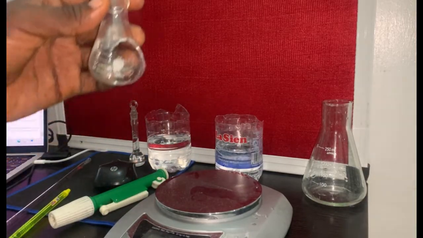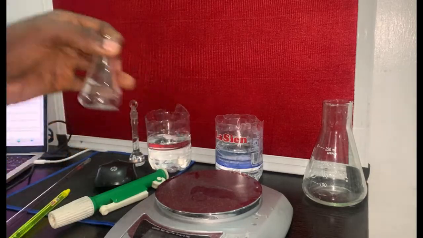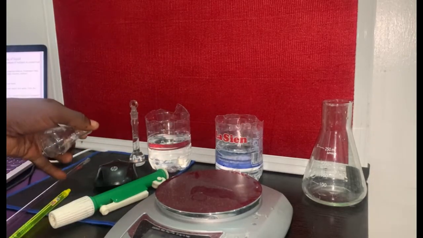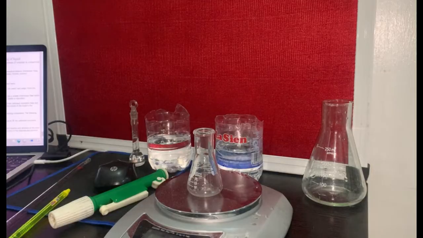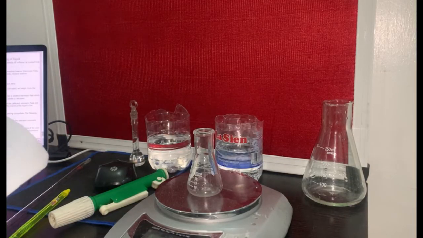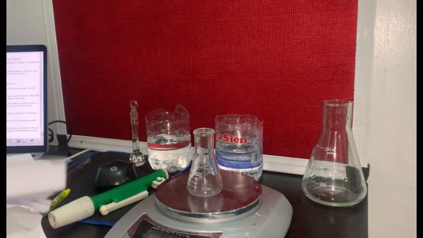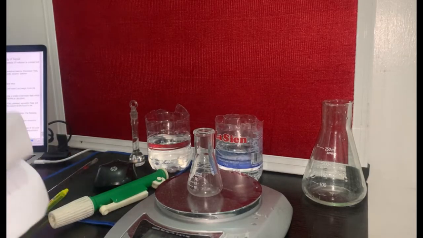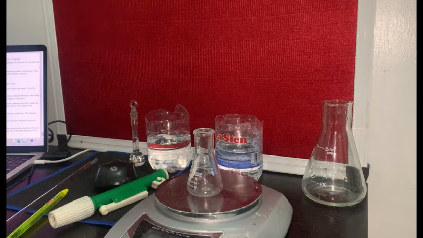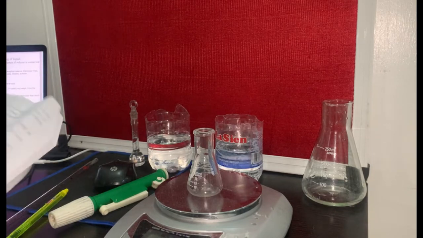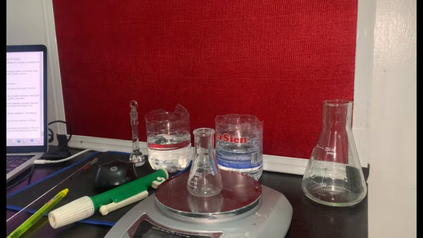So first, before we start talking about the mass delivered by these pipettes, the mass of the small LMAR flask when it is empty gave us 21.52. Empty of this.